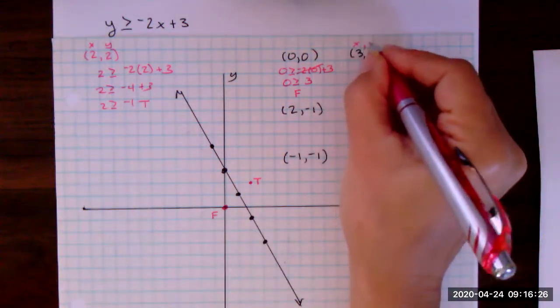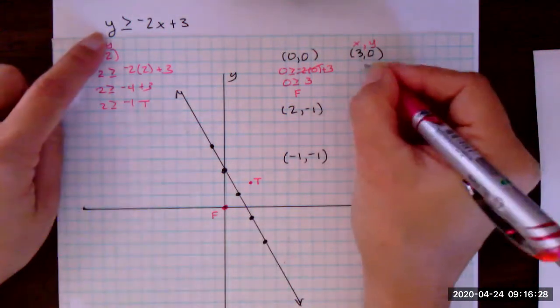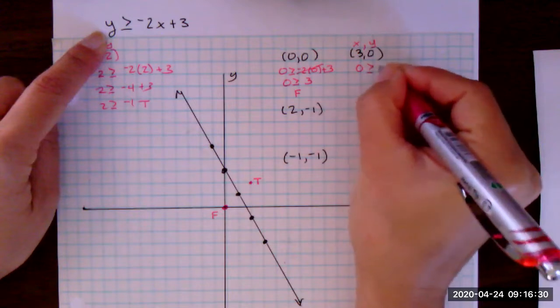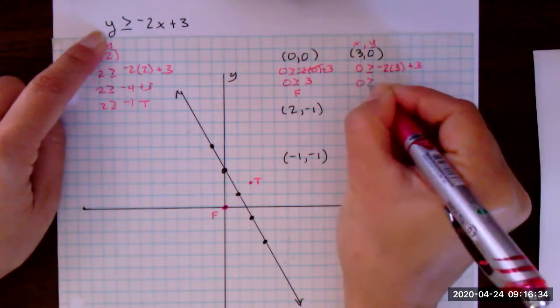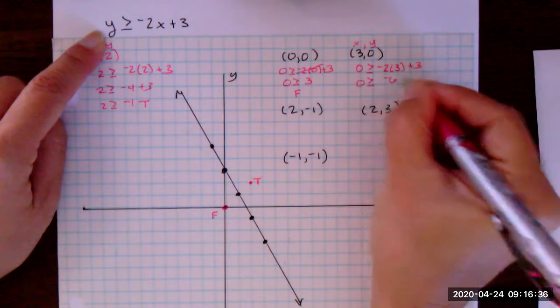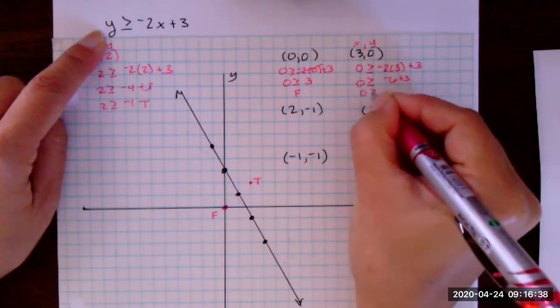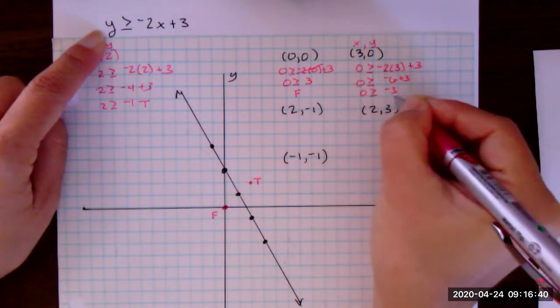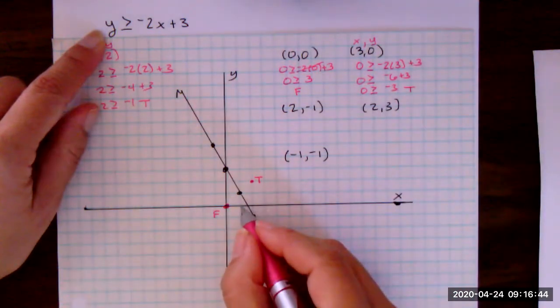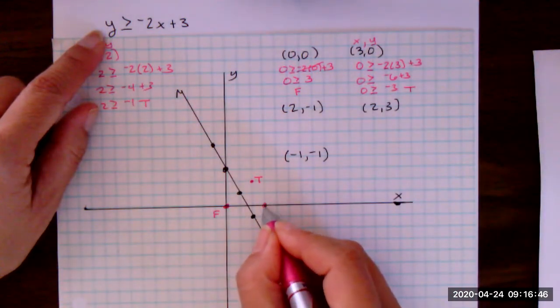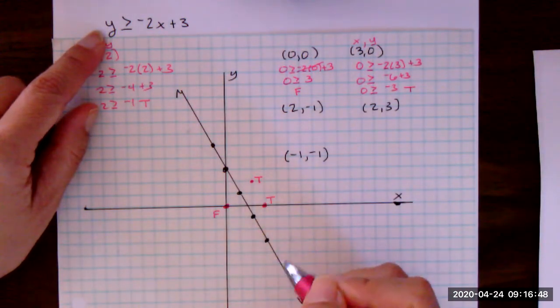So don't forget, that's x and that's y. So I got to put them in the right spots. So is 0 greater than, this is -6 plus 3. Is 0 greater than -3? That is true. So the point 3, 0 is true.